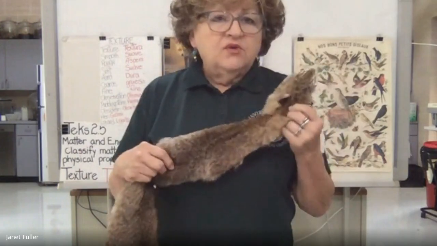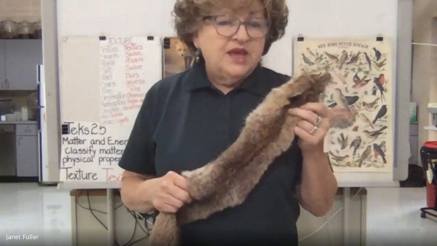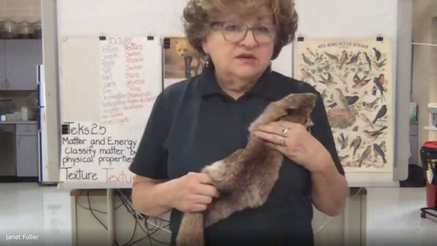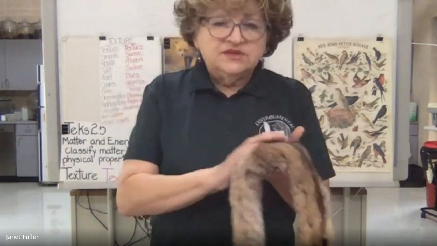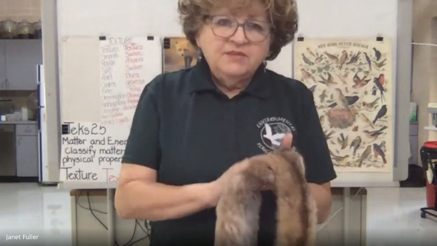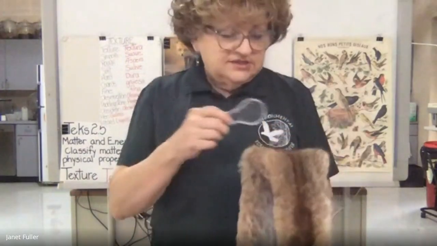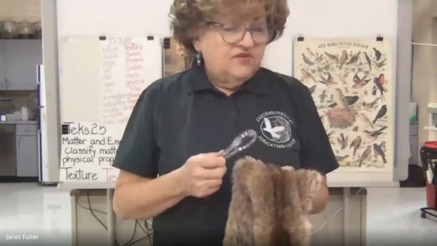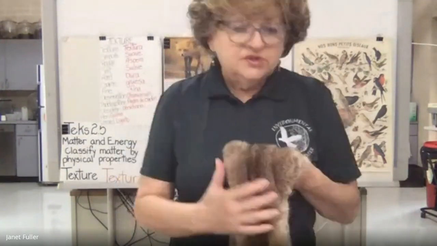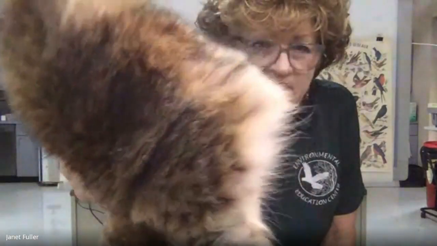But even though they're more common, most Texans never see a live bobcat because they're extremely shy. They don't like to be seen. But I can tell by touching the pelt of this bobcat that this bobcat is extremely soft. I can take the hand lens, examine that soft fur, and tell you it's a very soft fur. Let me hold it up to the camera so you can see how soft the fur is on the bobcat.